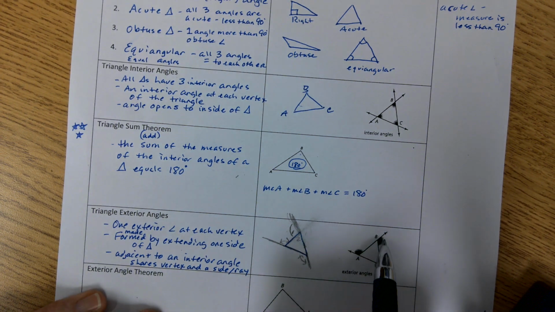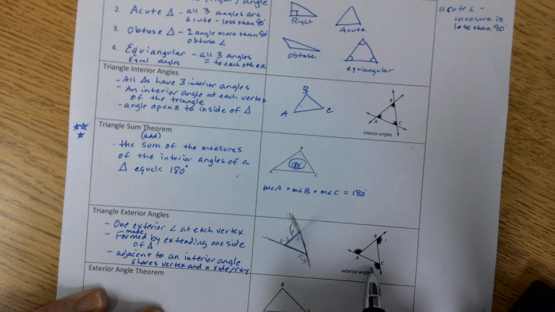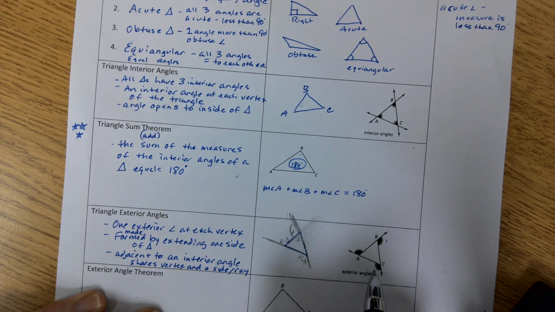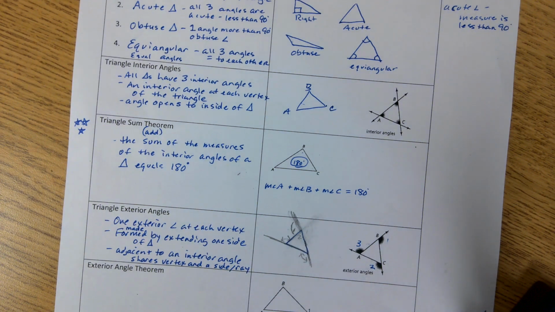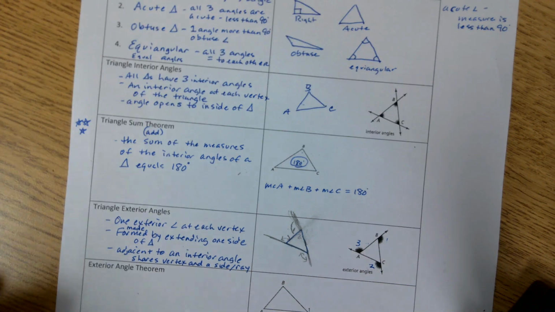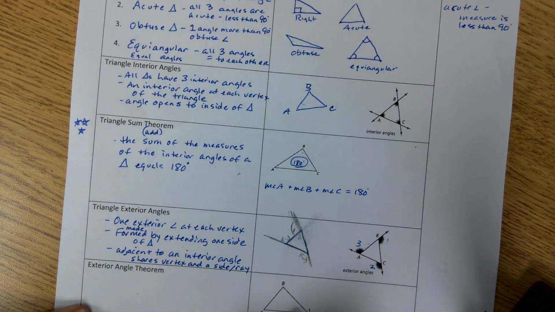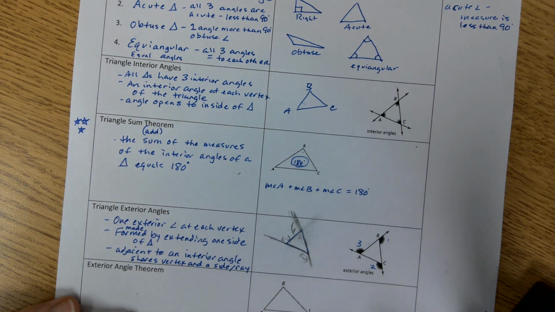So in this picture here, you can see there's one vertex, one exterior angle here. You've got one exterior angle here and one exterior angle here. So there's 3 exterior angles to every triangle. Okay, now this is the part that's the theorem that we'll do some math on.